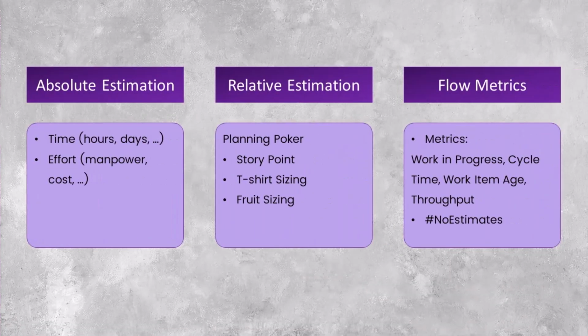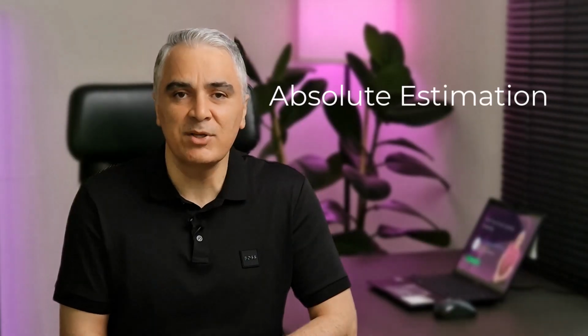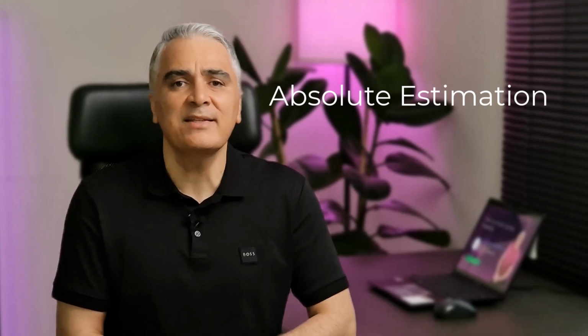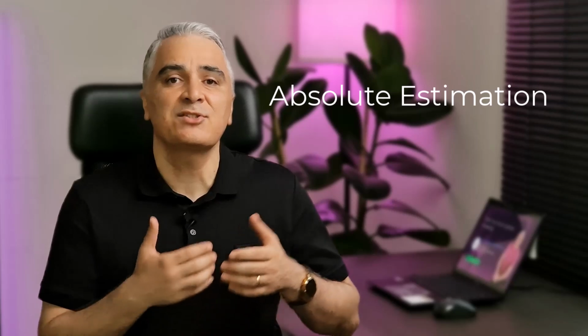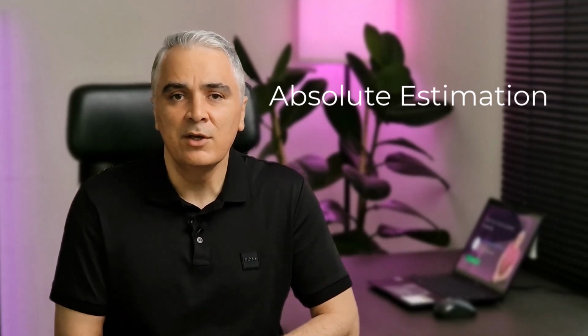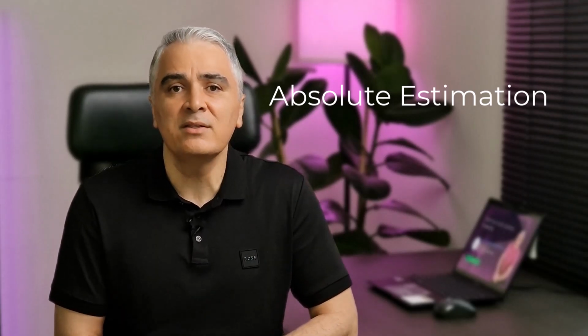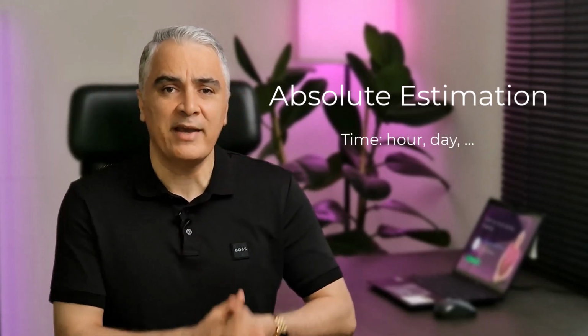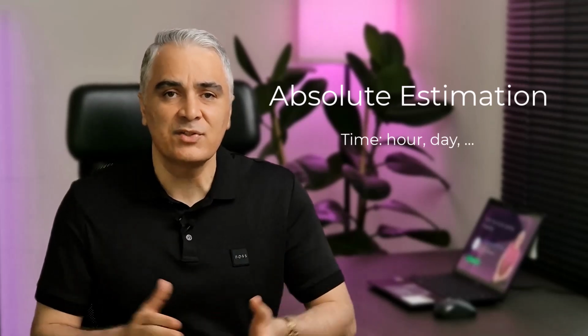Now let's talk about various techniques of estimation. There are three main categories of sizing and estimation: absolute estimation, relative estimation, and flow metrics. Absolute estimation. The main assumption behind the absolute estimation is that everything in the project is certain and clear. The most widely used way is time-based estimation. It shows itself with units like hours, days, etc.